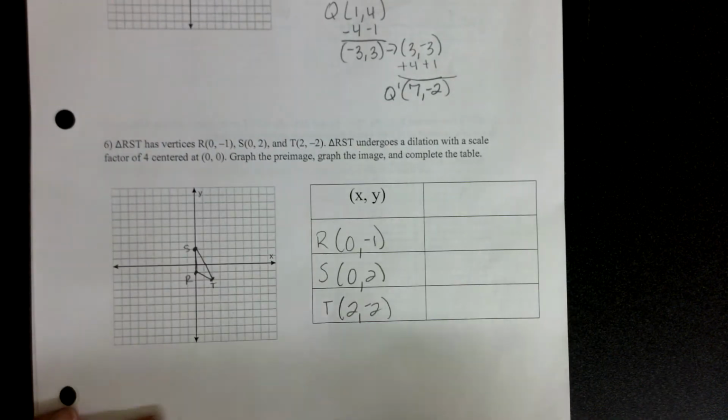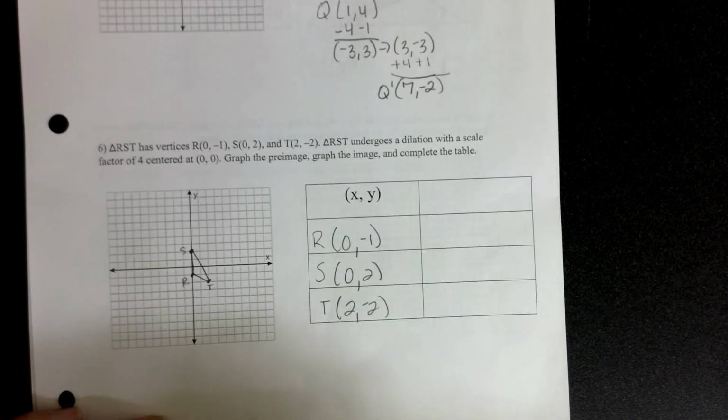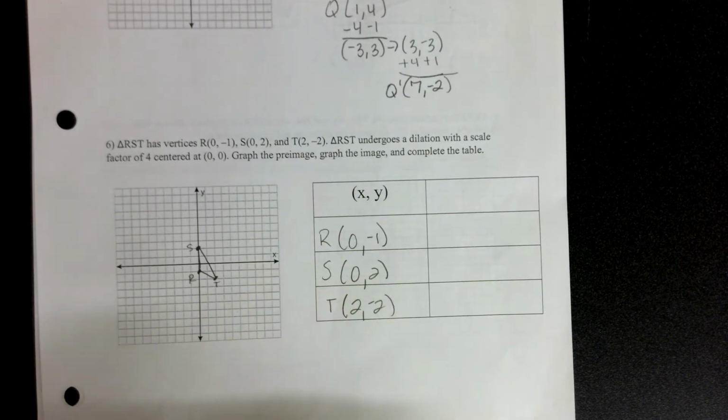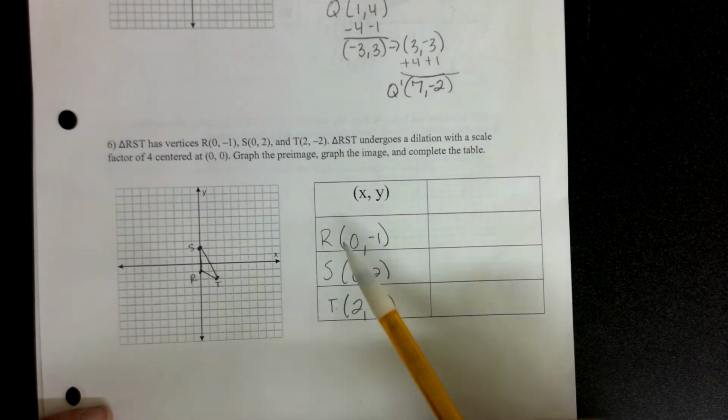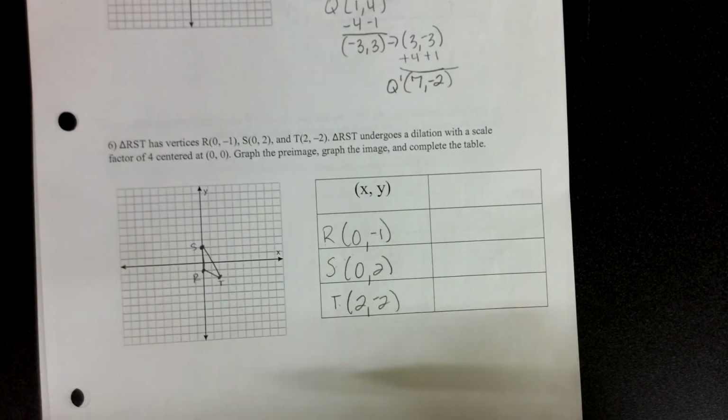Okay, on to number 6. Triangle RST has vertices, and it lists some. Triangle RST undergoes a dilation with a scale factor of 4 centered at the origin. Graph the pre-image, the image, and complete the table. So you're going to put your pre-image here. And then I put the points here. So R is 0, -1, S is 0, 2, and T is 2, -2.